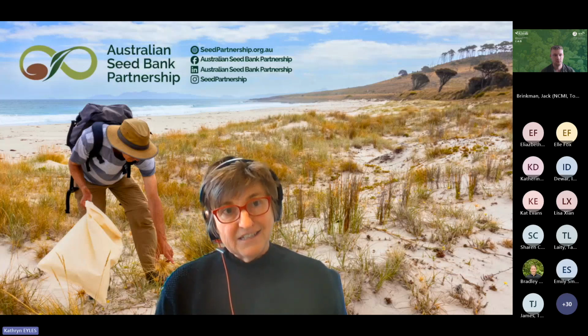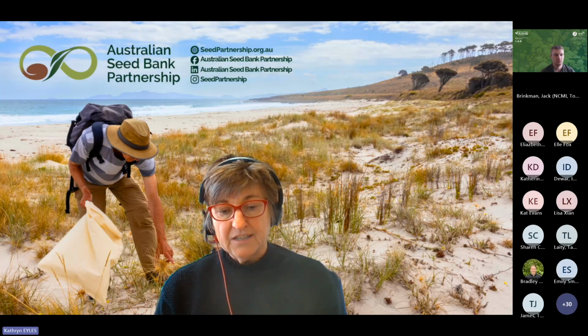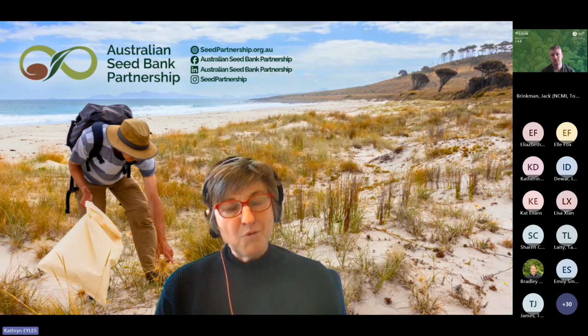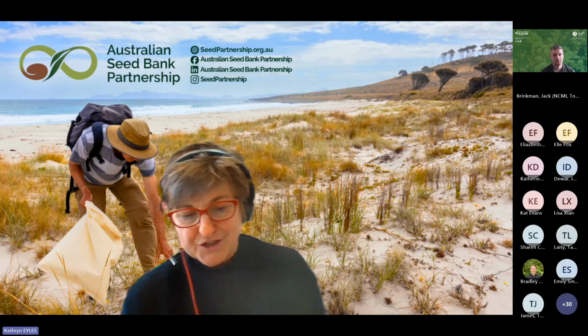Now, providing access to this data about what we hold in our collections around Australia and the germination science is where the virtual seed bank portal comes in. Now, this portal is part of the Atlas of Living Australia infrastructure platform, which you'd all be aware provides open access to Australia's biodiversity data.